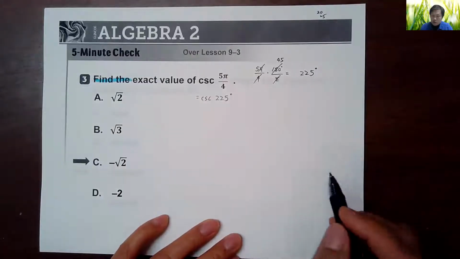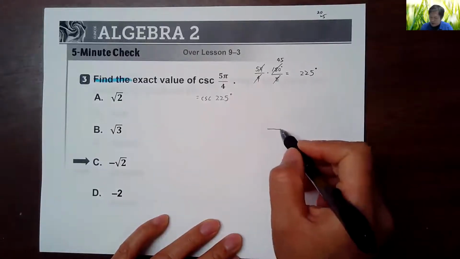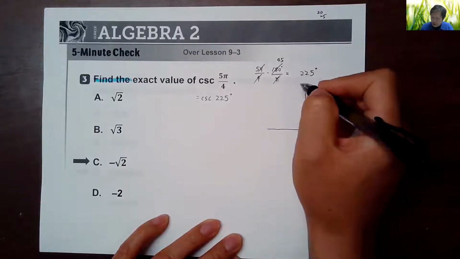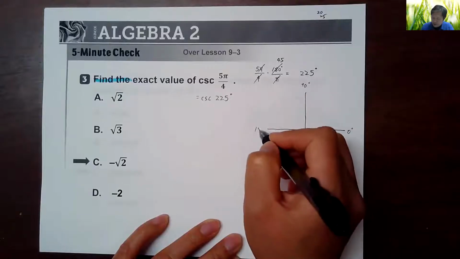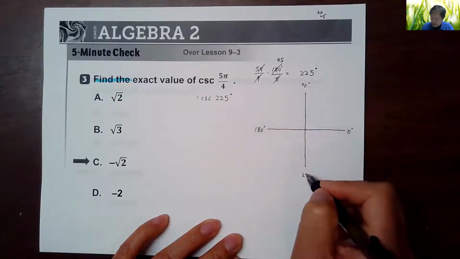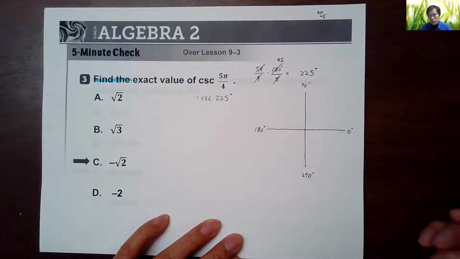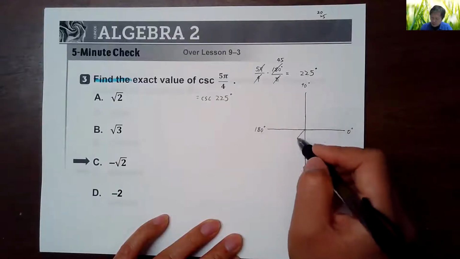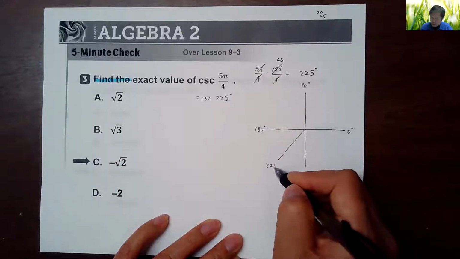For 225 degrees, you need to locate where the angle is. 0 degrees, 90 degrees, 180 degrees, 270 degrees. So you should know 225 is located somewhere over here. That'll be 225 degrees here.